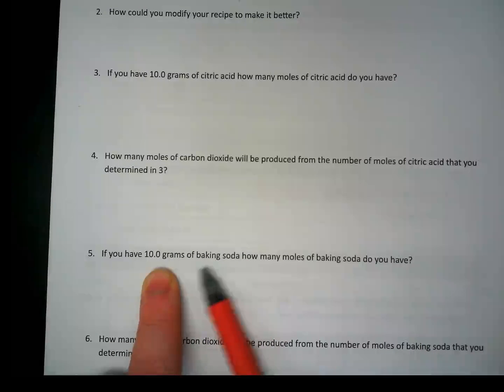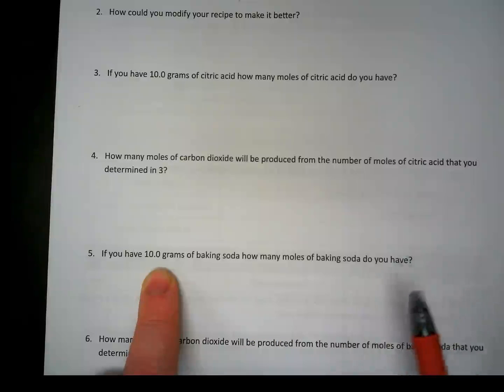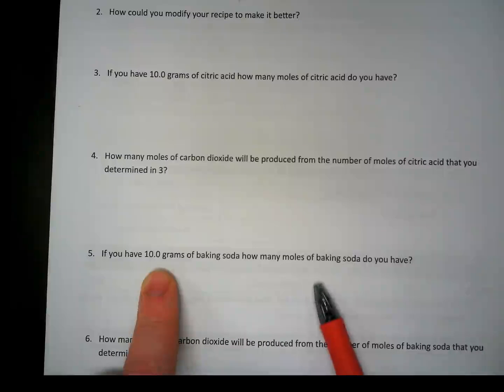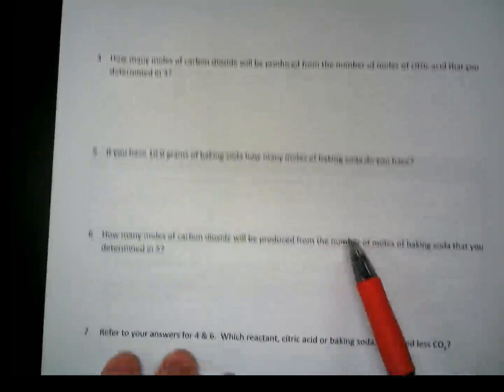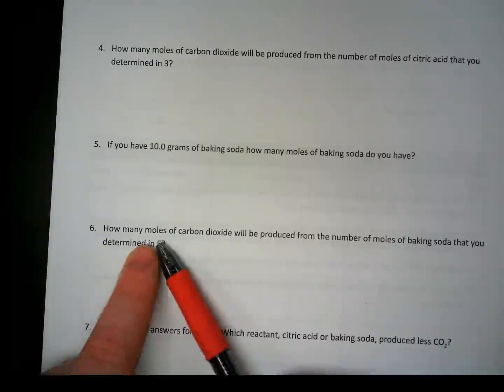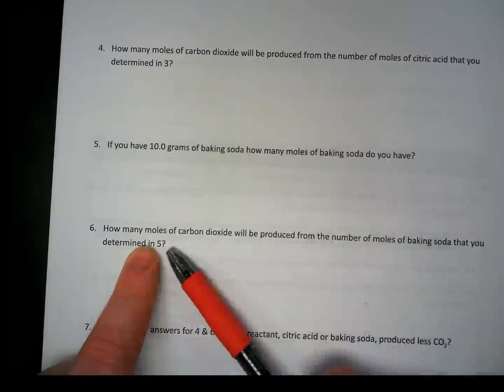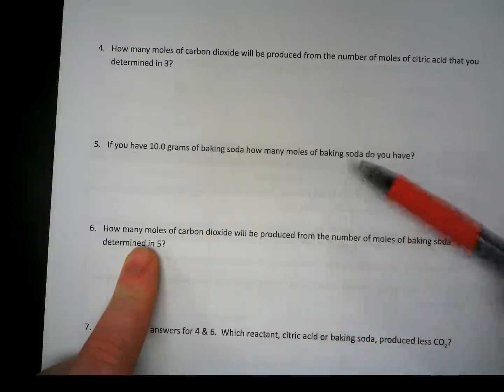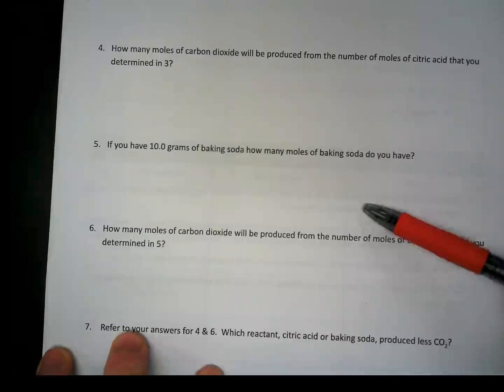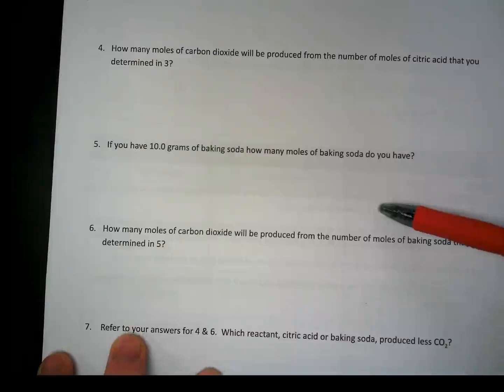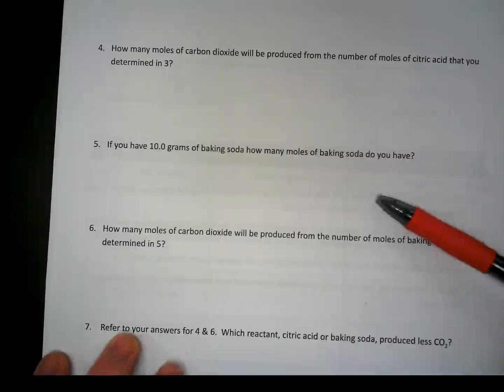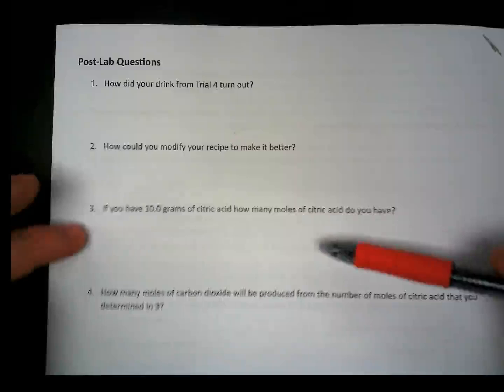So if you got 10 grams of baking soda, you're going to go from 10 grams of baking soda to moles of baking soda. And the same thing here for number 6: how many moles of carbon dioxide would be produced using the number of moles that we figured up here? So, recap real quick.